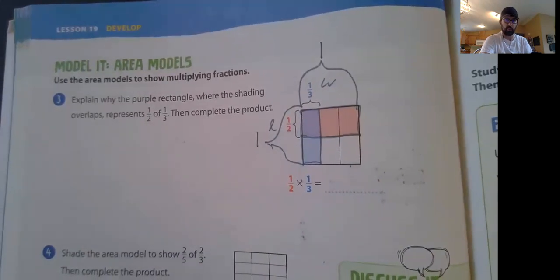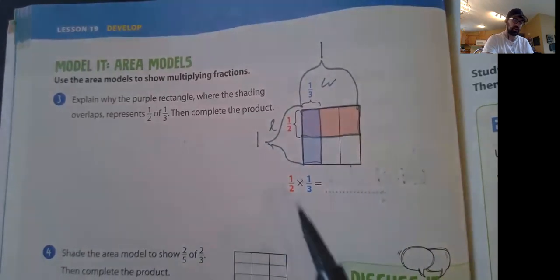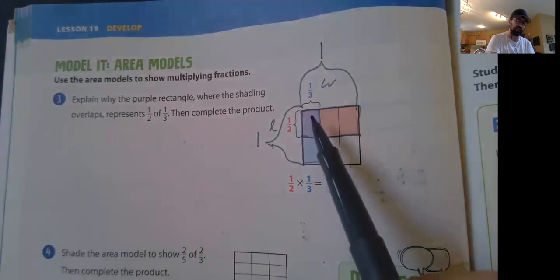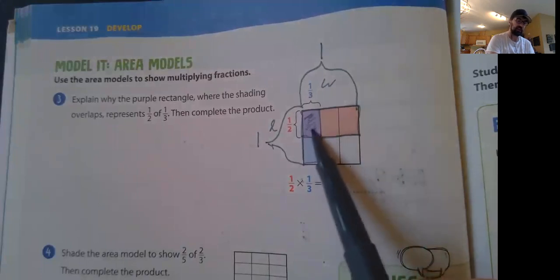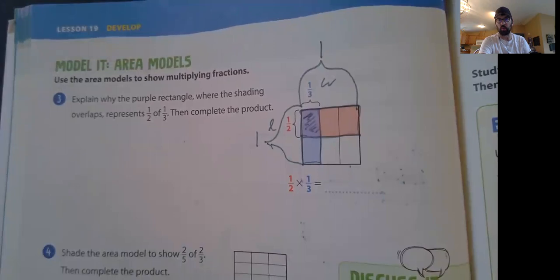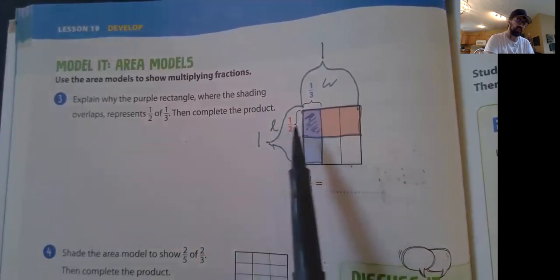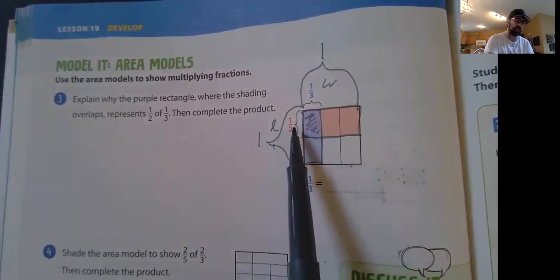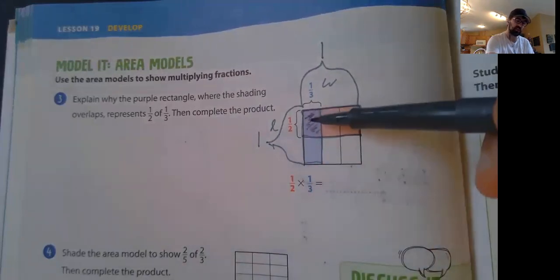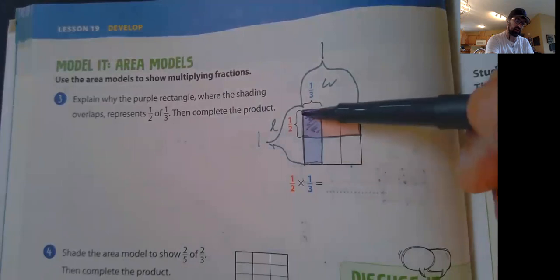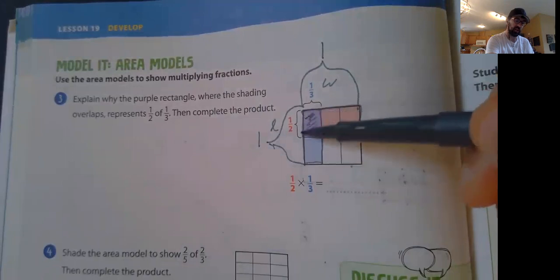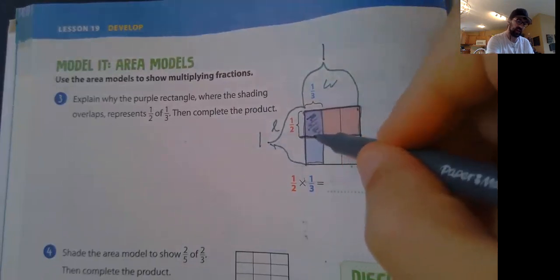Okay. Now when we put them together, you see that this purple area here is the overlap, where they both overlap. That is showing that this is 1/2 of the 1/3. Again, this is 1/3, and now it is cut in half.